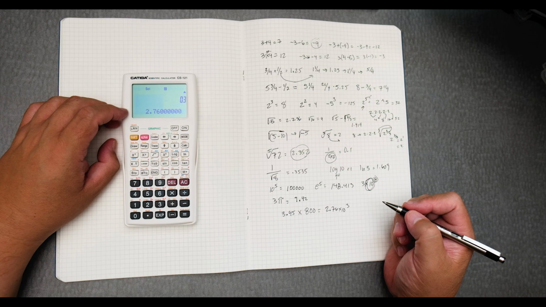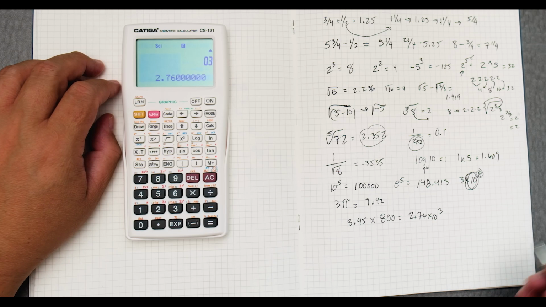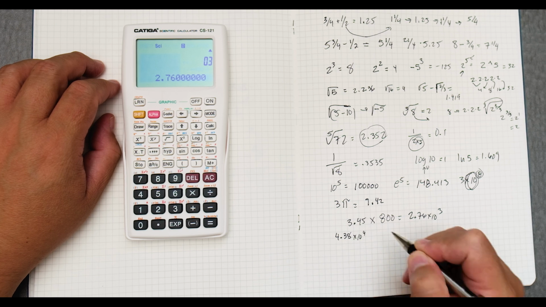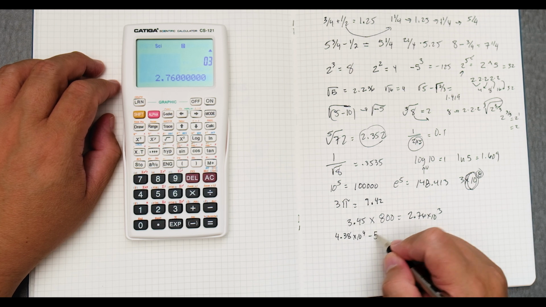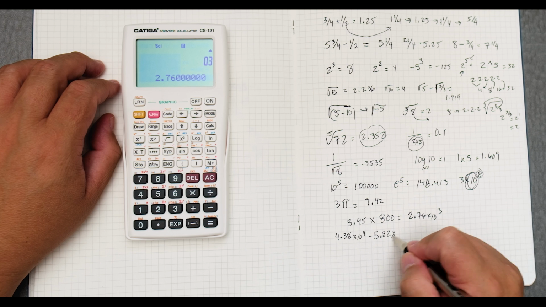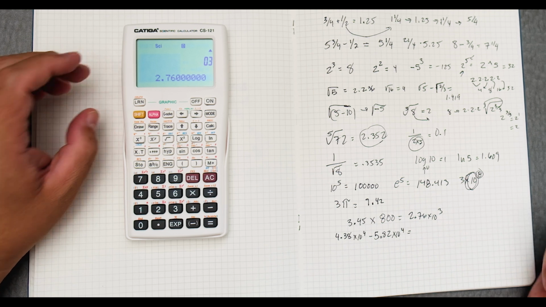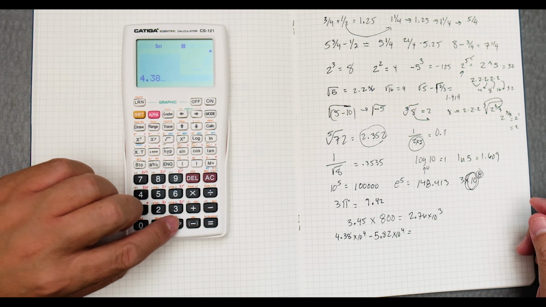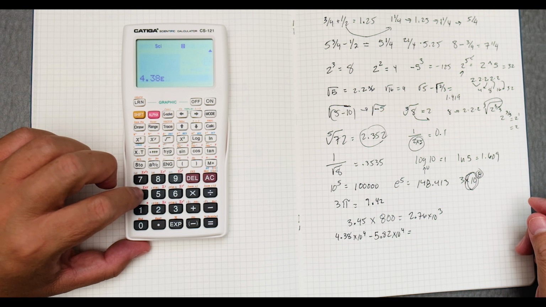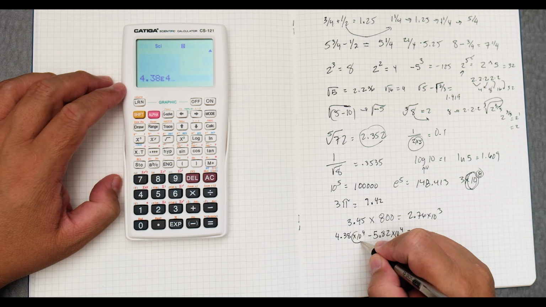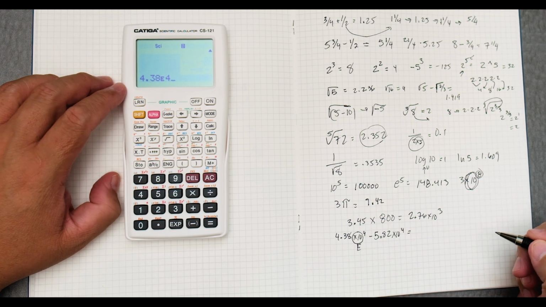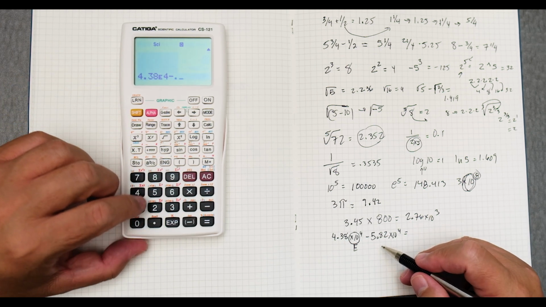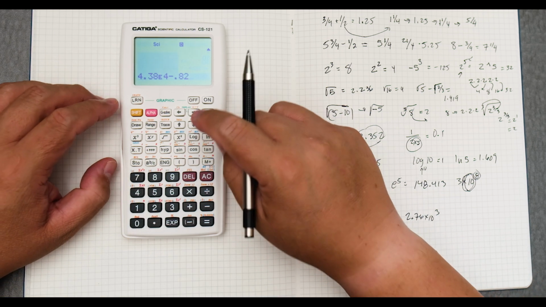So it's in scientific notation. Let's say I wanted to do 4.38 times 10 to the fourth minus 5.82 times 10 to the fourth, right? So what we'll do is 4.38 and then exponent, right? 4. So this right here is represented by the e, okay? Take away 5.82. Oh, look at that.